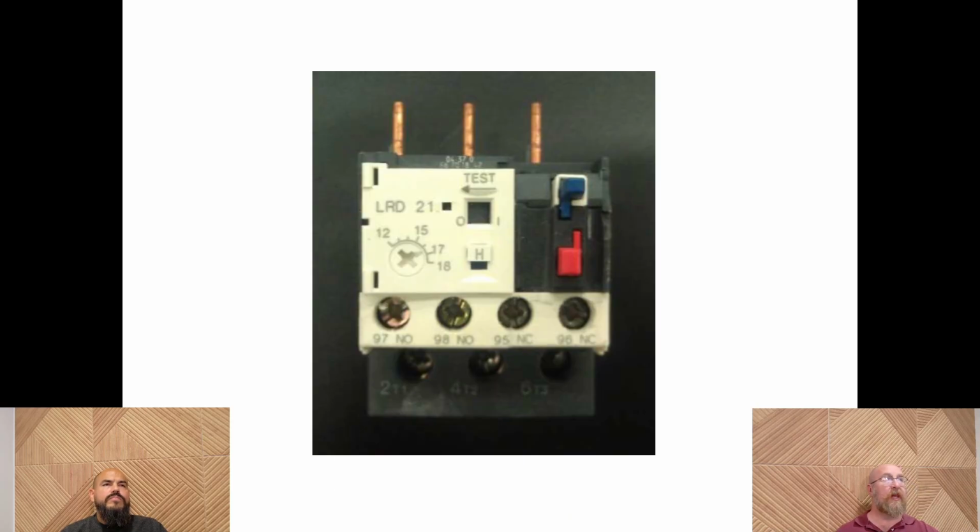This is an overload relay, and that little potentiometer that we see there is setting what amperage it will shut off on. Sometimes overload relays have manual resets where you have to manually reset. It's not going to allow those contacts to come back in. And some are self-resetting. So there's various different flavors of overload relays. Overload relays are super important. Typically, you're going to see the manual.